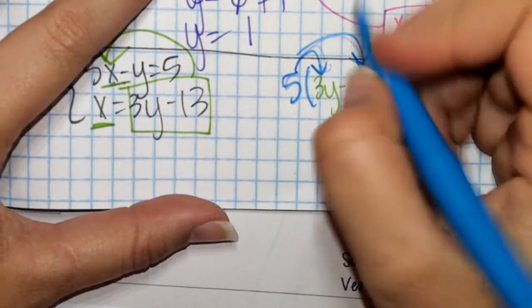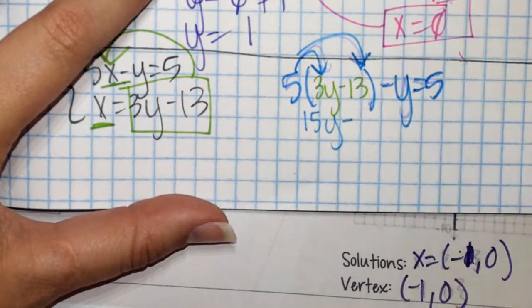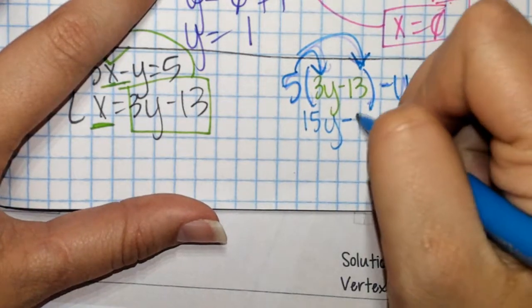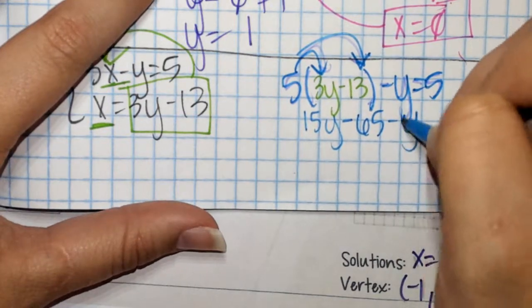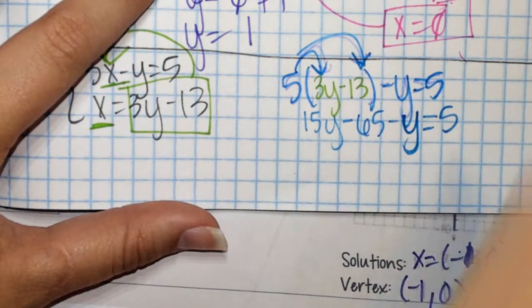All right, 5 times 3y gives us 15y. What's 5 times negative 13? Minus y equals 5.